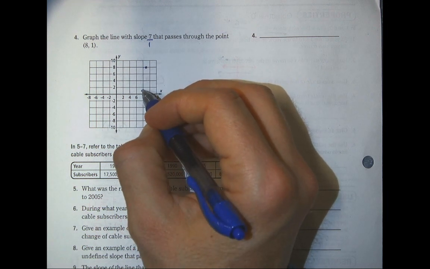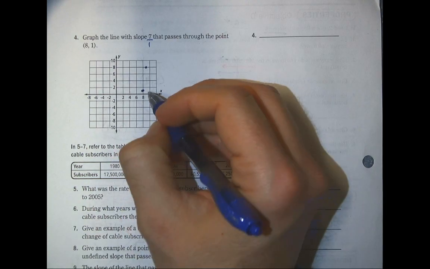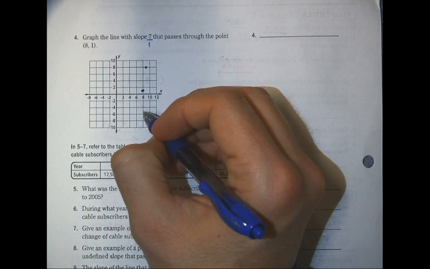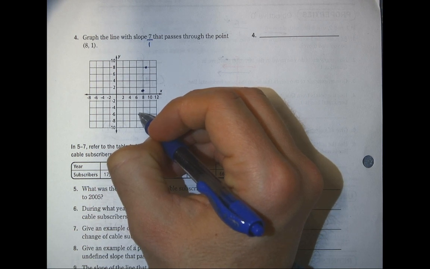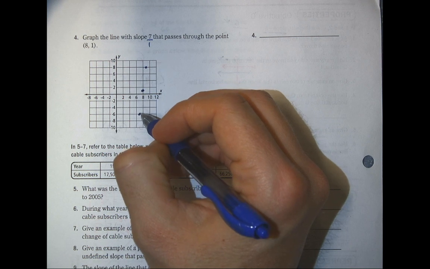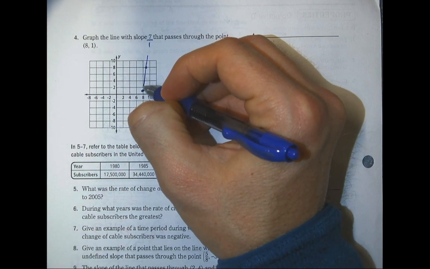If we go in the opposite direction, we're going to go down 7, but kick it to the left. So 1, 2, 3, 4, 5, 6, 7. Continue the line this direction. Okay, we were at +1. If we go down 7, we're at -6. That makes sense.